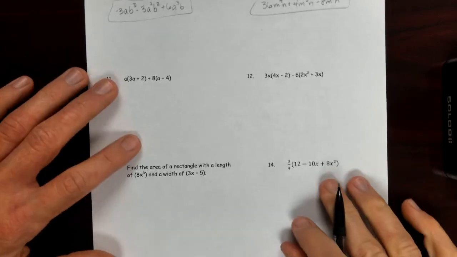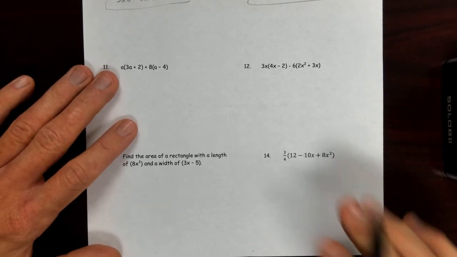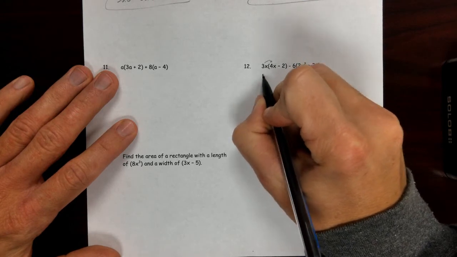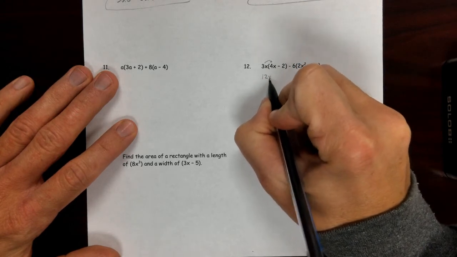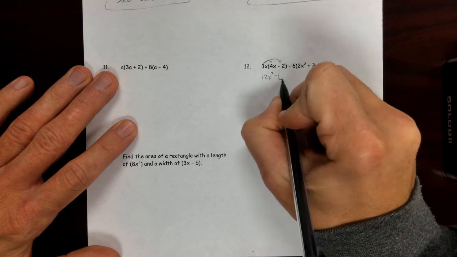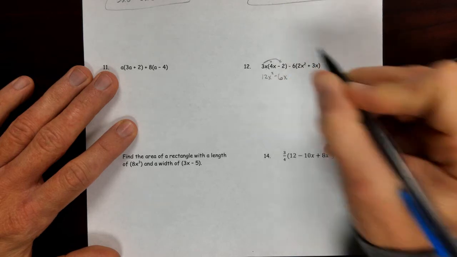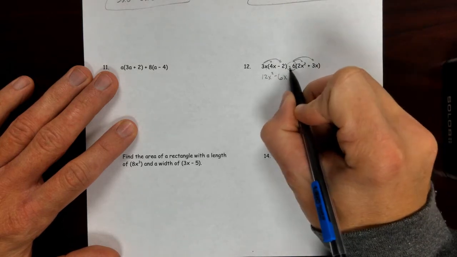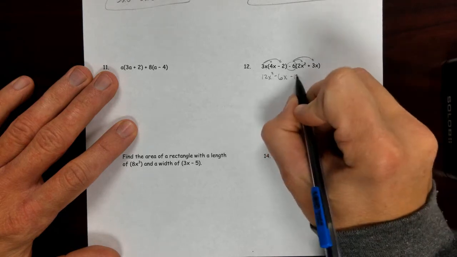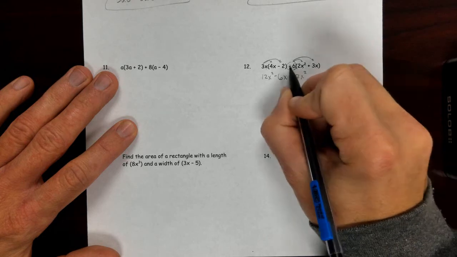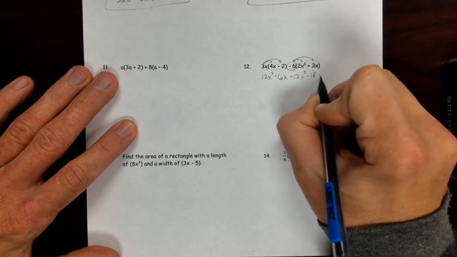All right, let's go to number 12. Number 12, let's distribute here. So I've got 3x times 4x. 3 times 4 is 12. X times x is x squared. Distribute here. 3 times negative 2 is a negative 6, x. Same thing, distribute this negative 6 to both terms. So negative 6 times 2 is a negative 12, x squared. Negative 6 times 3x is a negative 18, x.